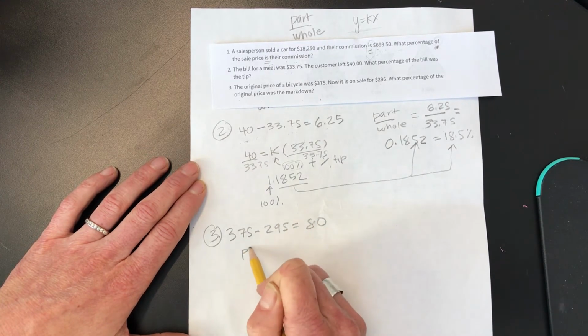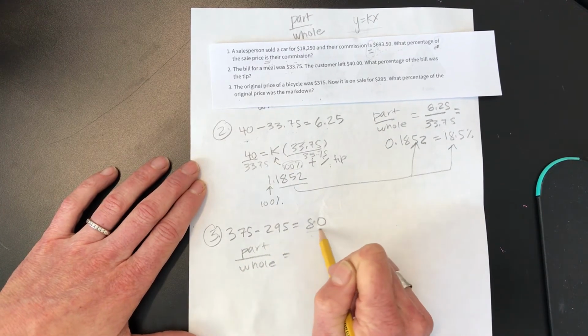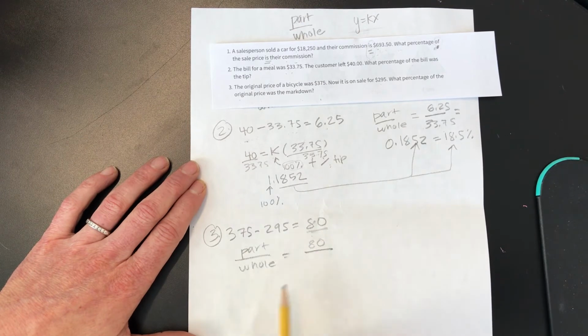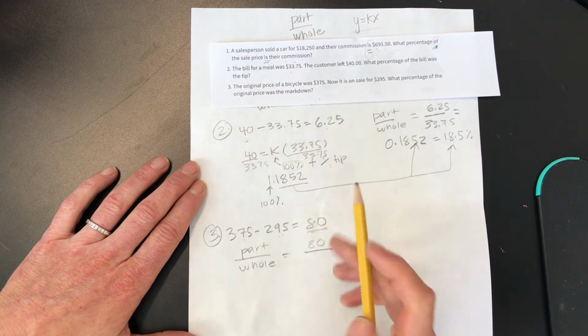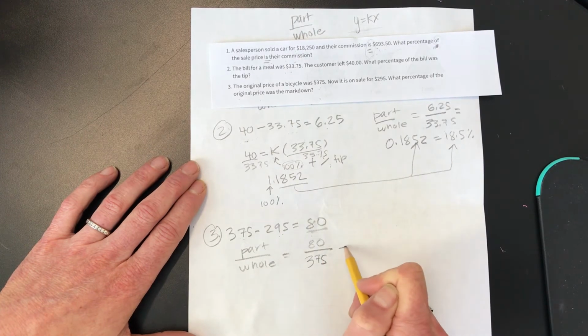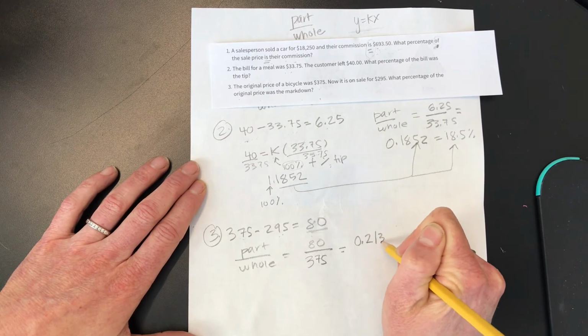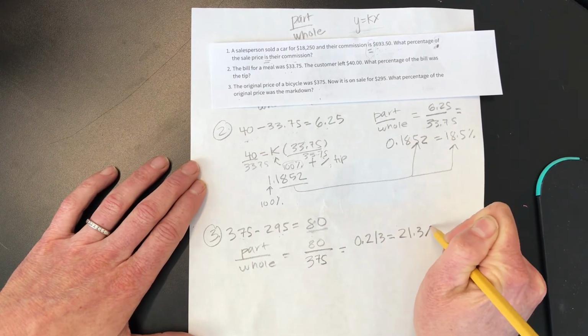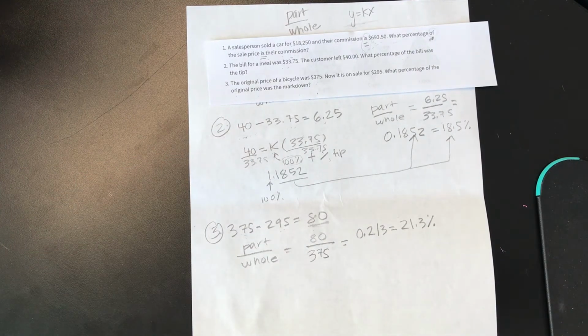Again, if I do my part to whole, it's a great place to start. I want to know how much of the original price is that markdown. I need to figure out if my original price is 375 or 295. If I read back up, the original price was 375. So I take my calculator and I get 0.213, which is 21.3%.